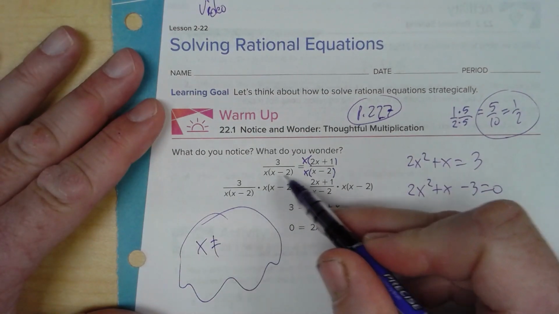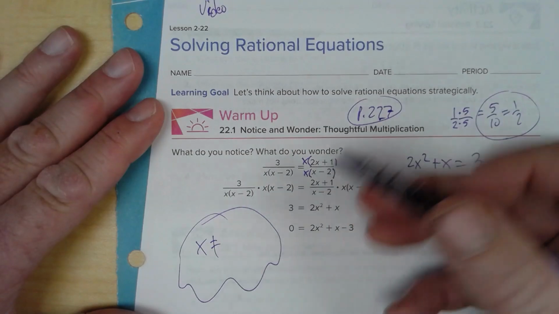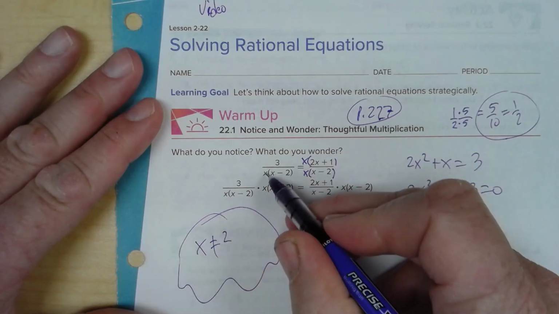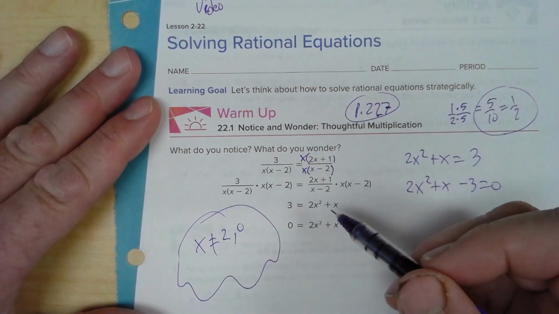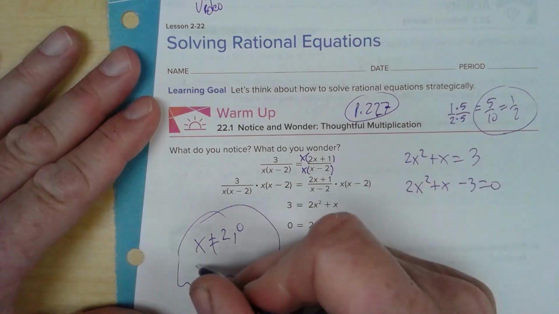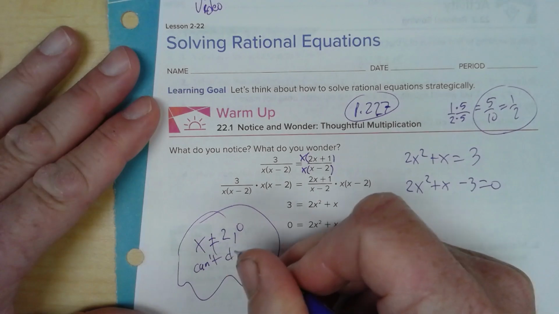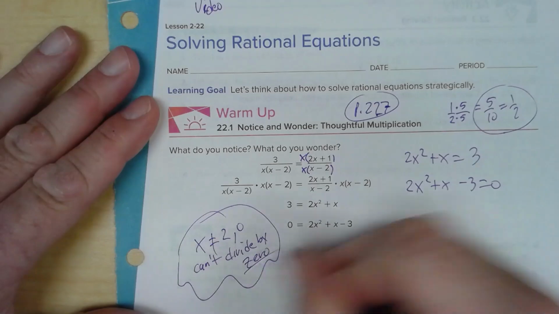Well, 2 minus 2 would create that vertical asymptote, which means you're dividing by 0. So 2 minus 2, so x cannot be 2. Also, if x was 0, that would be a problem because you'd be dividing by 0. So you cannot divide by 0. All right?